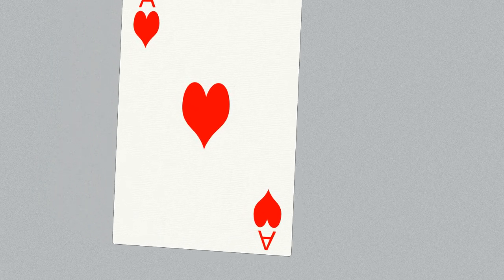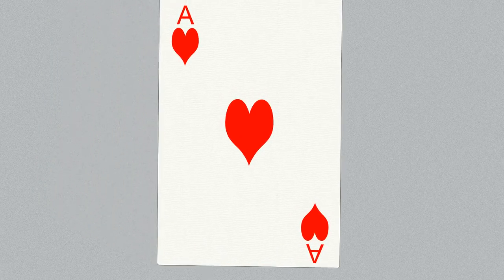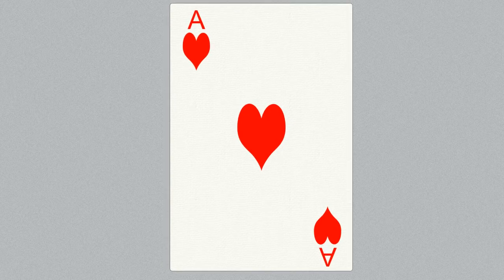Now I wonder if it will help if we think of layers as a deck of playing cards. So what I've just done is to lay the Ace of Hearts on the bench in front of me. Yes, I know we're looking at this on a computer screen, but just imagine we've placed this on a bench.